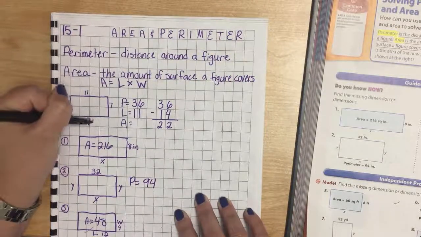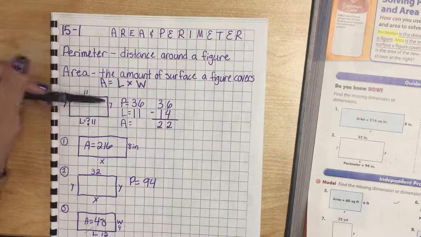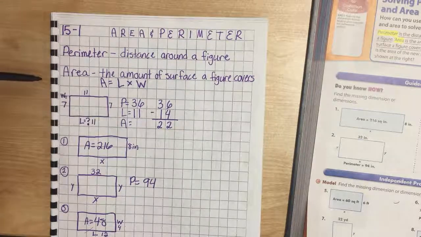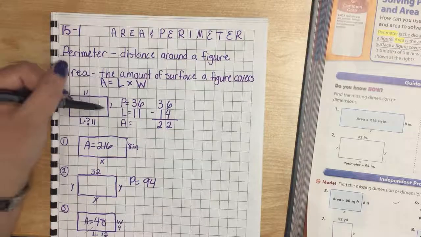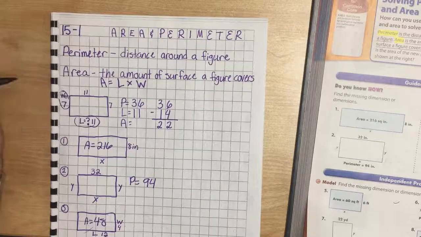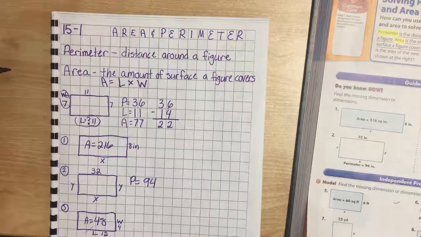11 up here, 11 down here. And now I've got my perimeter. 11 plus 11 plus 7 plus 7 is 36. But it wants me to figure out the area. So now, what am I doing? Alyssa? I'm doing 7 times 11. I'm doing my length times my width. So 11 times 7 is 77. There we go.